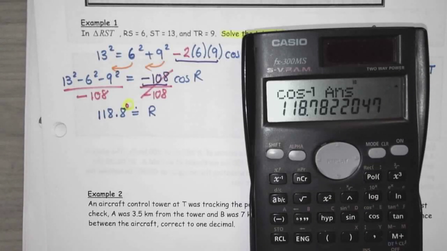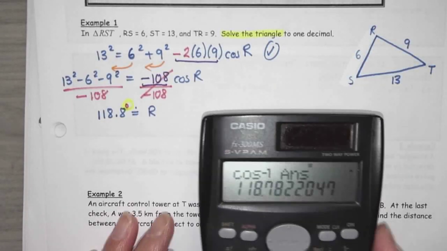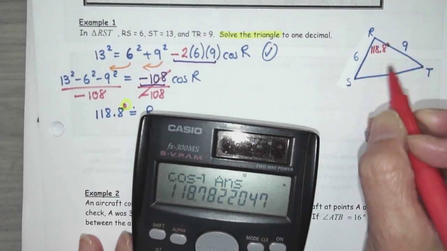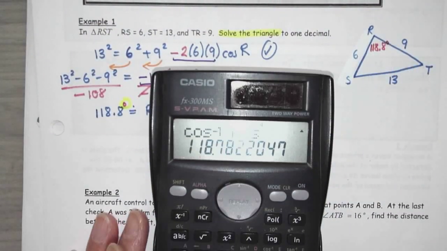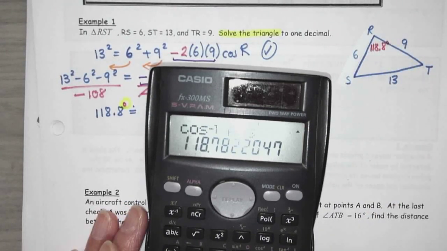Okay, so for the next step, once you have the 118.8 degrees, you can use cosine law for the next step. You can use sine law for the next step. I like cosine law. I'm going to use cosine law again for another one.